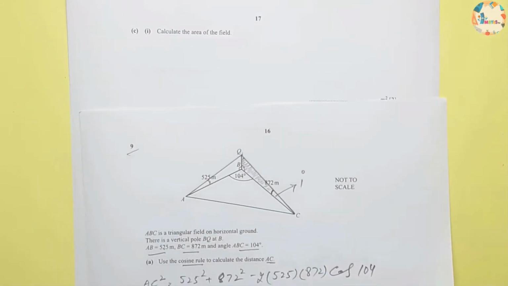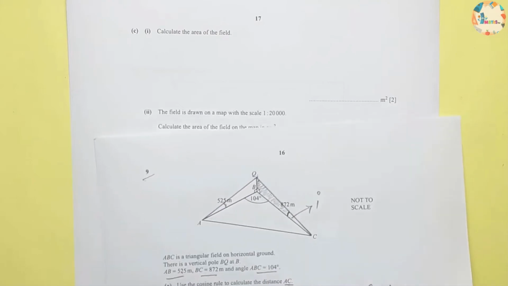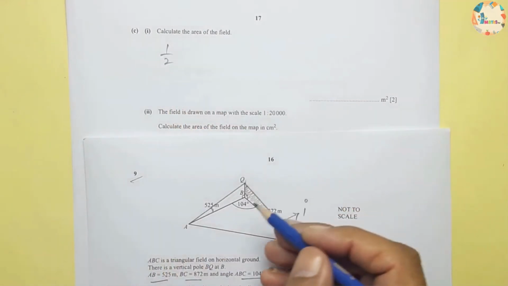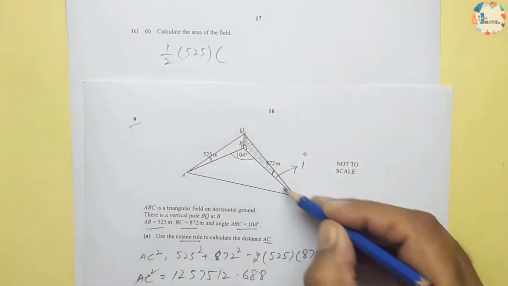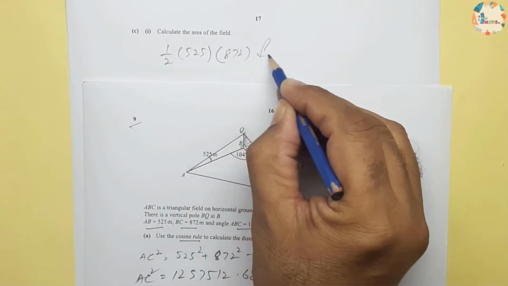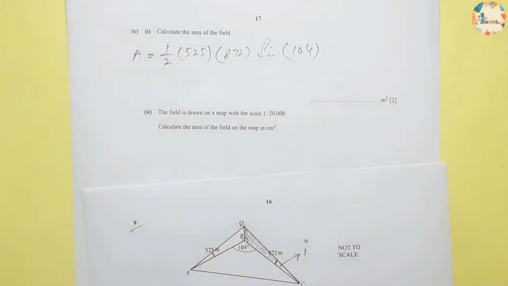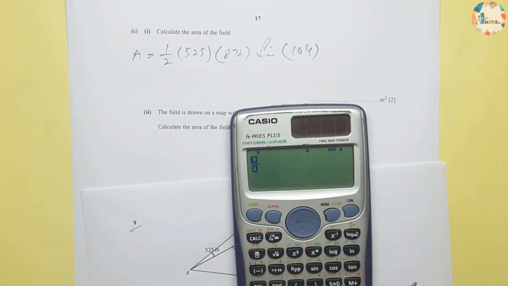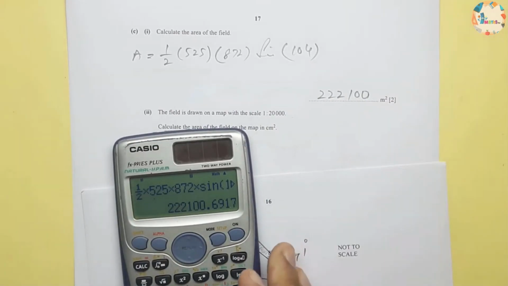So for the area of the field, we will be using the sine rule, half into AB sine C. So this will be half into A, we can use this side, basically 525, into B, which will be 872, into sine of angle 104, the included angle. This will be the area. So 1 over 2 multiplied by 525 multiplied by 872 into sine of 104 will be equal to 222,100. This will be meter square.